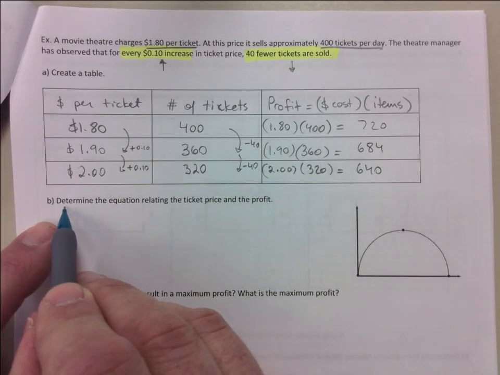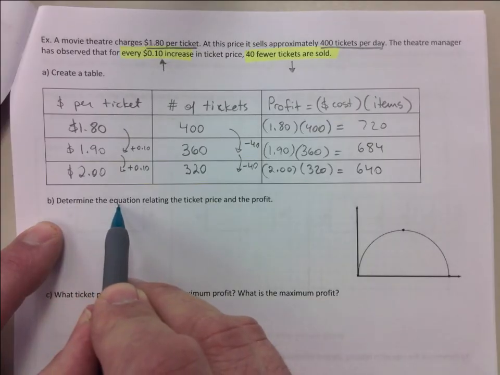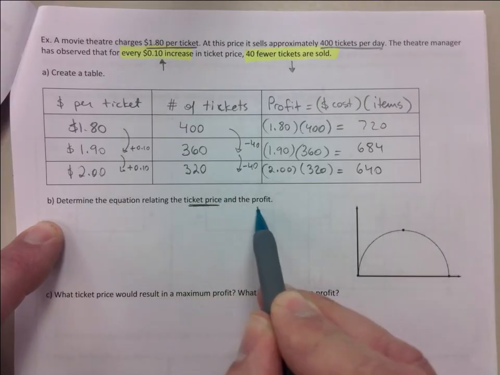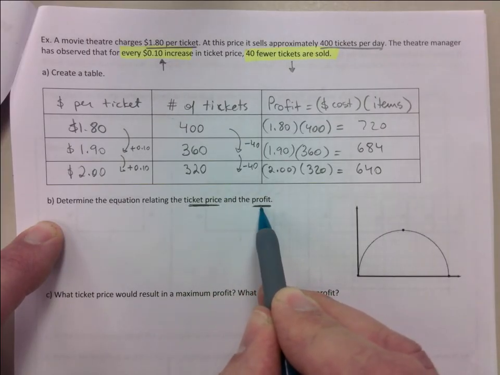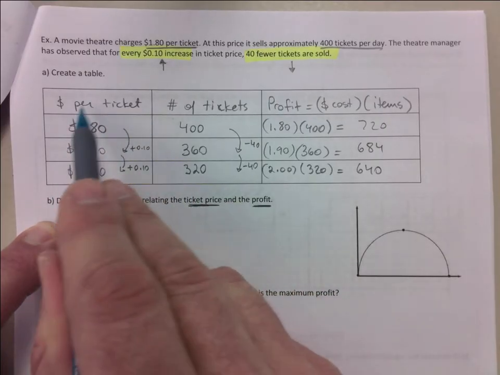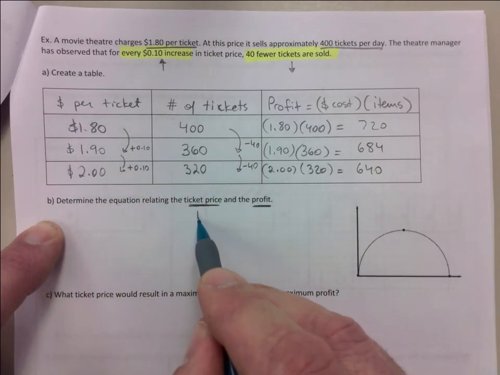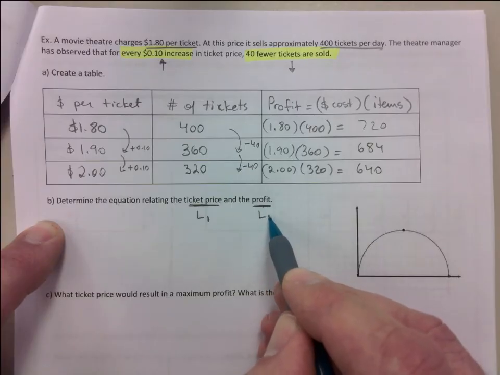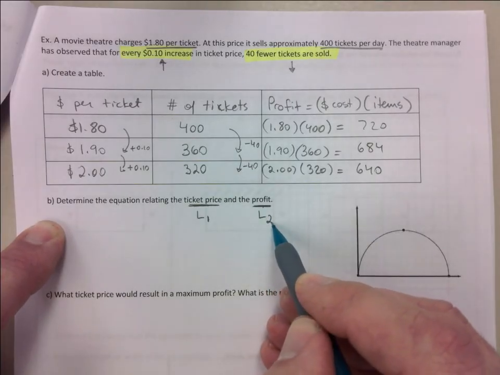What does it say next? Determine the equation relating the ticket price and the profit. So you know, oh, ticket price, so price per ticket, this column here is going to go into L1. And the profit, no surprises, always goes into L2.